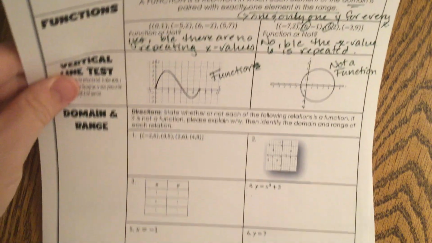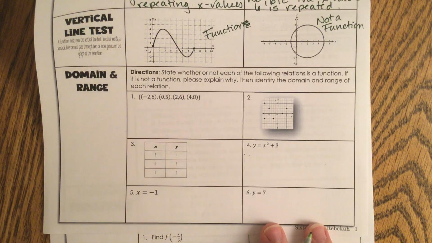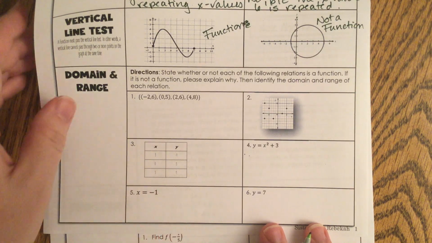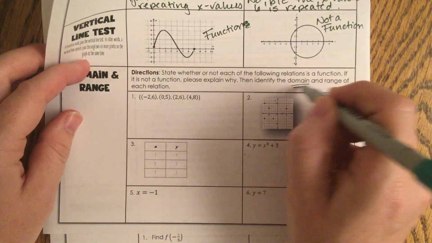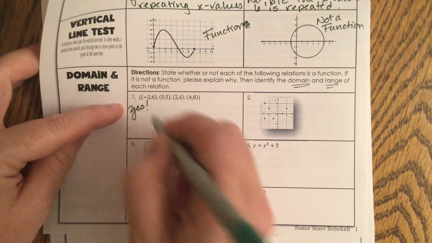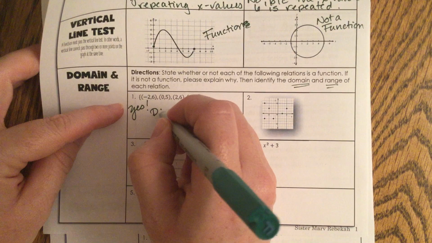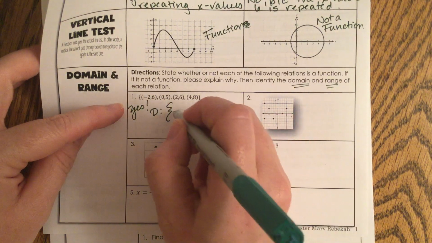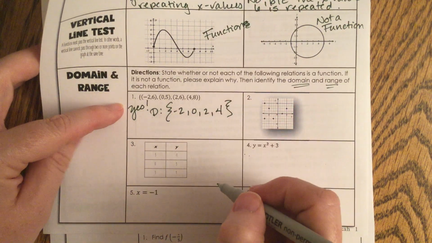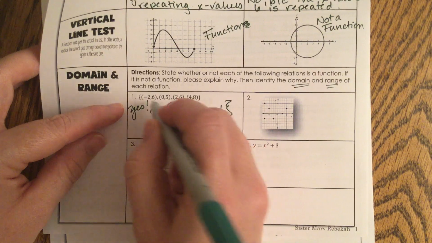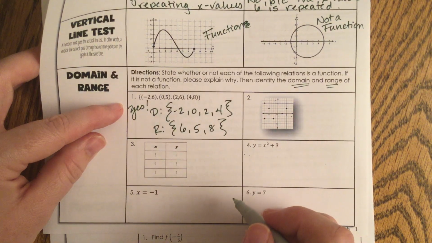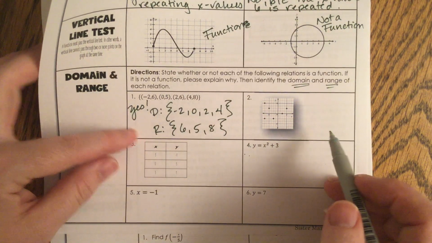All right, so take a moment to look at 1 through 6 and determine whether each of these is a function or not. And then we're going to also identify the domain and range. So if we're looking at number 1, this is a function. The domain consists of the x values -2, 0, 2, 4, which we write in set notation. The range consists of the y values 6, 5, and 8. We're not going to repeat 6 because that's redundant. And again, we write this in set notation.